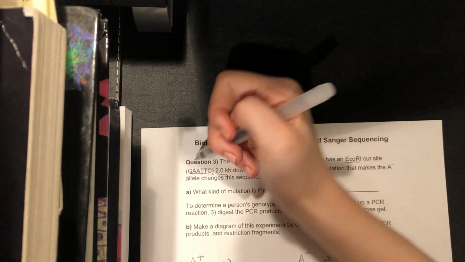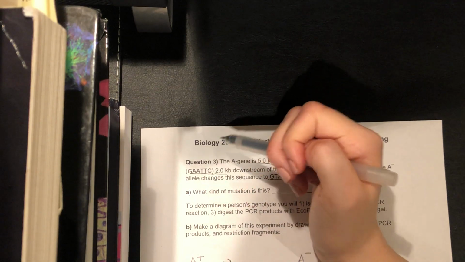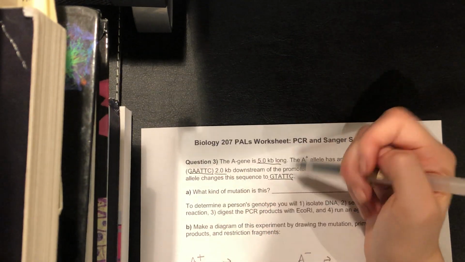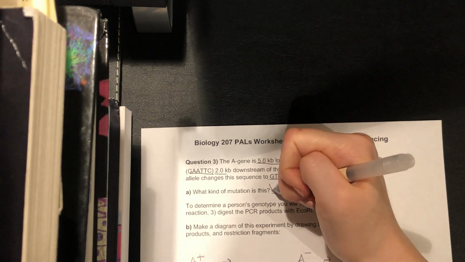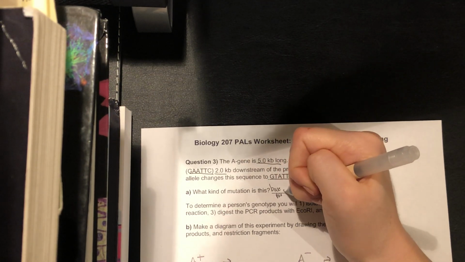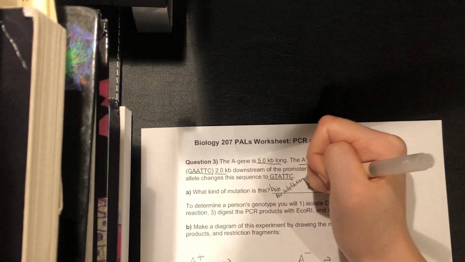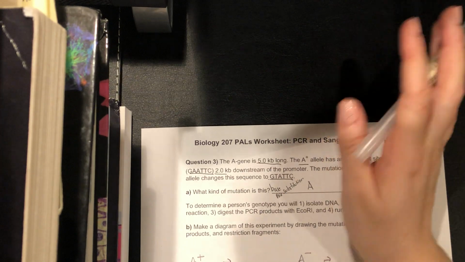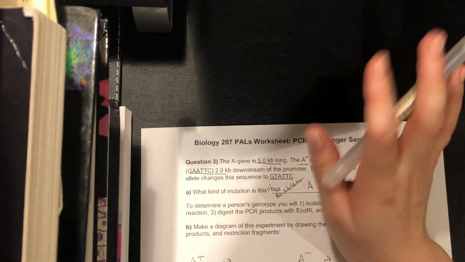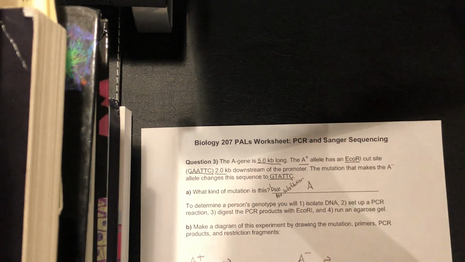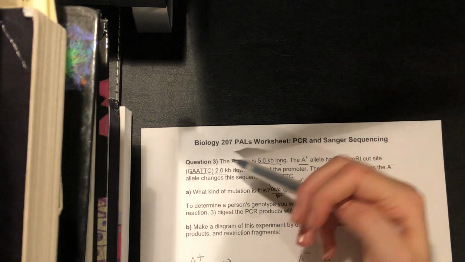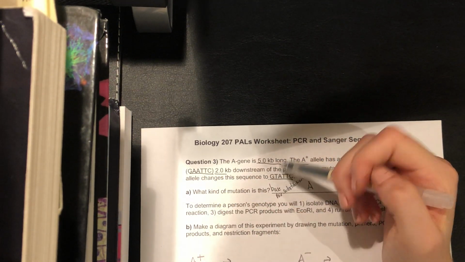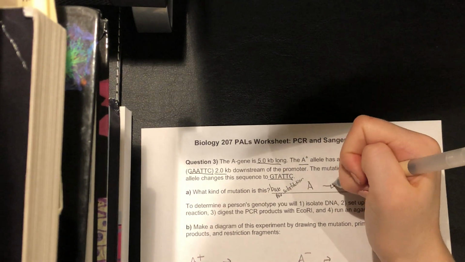But here, our second nucleotide is an A in the wild type case, but in the mutant case, this person has a T. And so we know that it's a base pair substitution, because the A is changing to a T. We know it's a base pair change, so it's not an insertion or deletion. So it's an A to T.